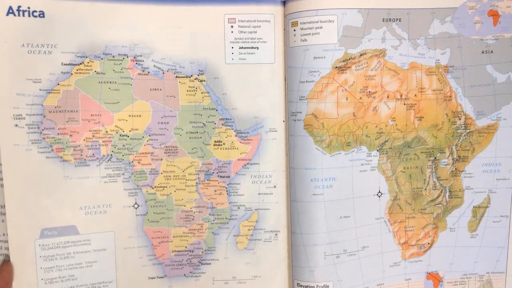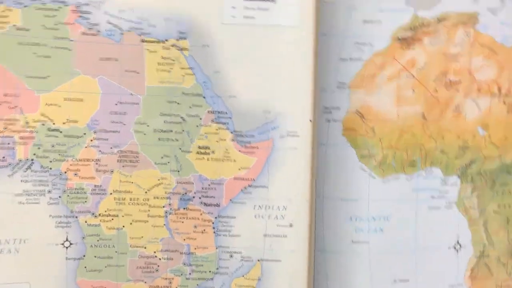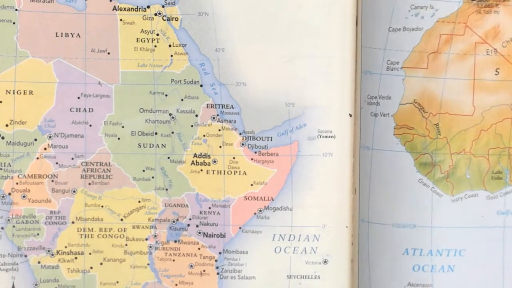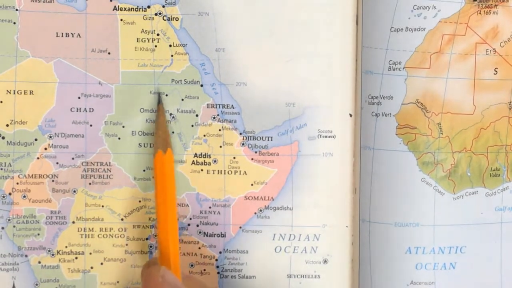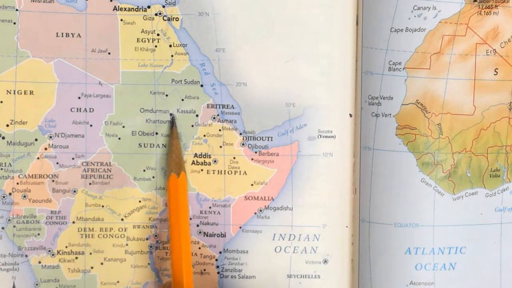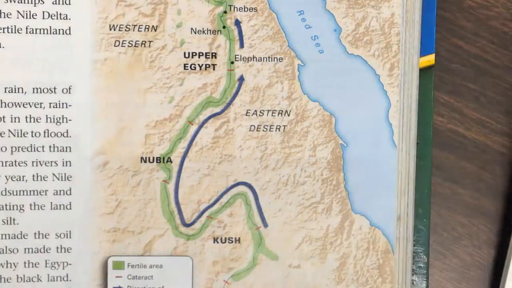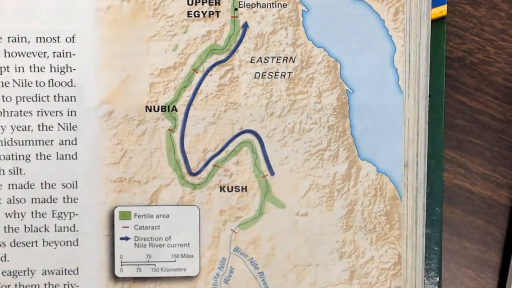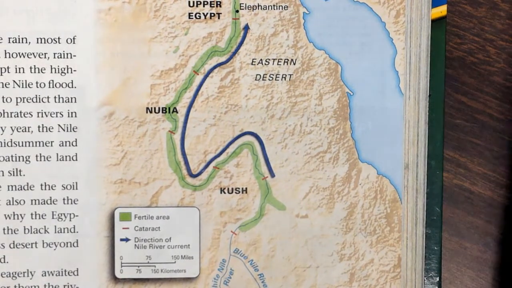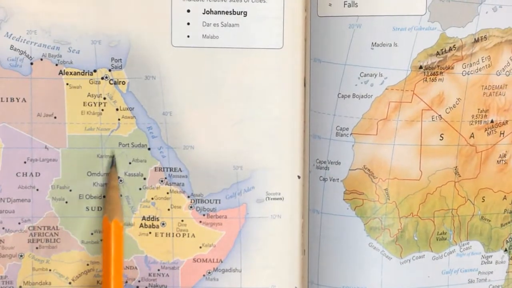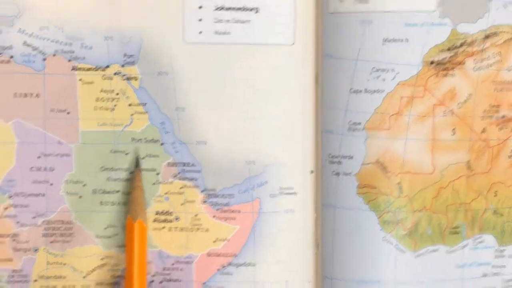There's, oops, let me zoom in for you. There's the same curve of the river. And there's the two cities. So let's check it again. So Kush is there, right there in between that curve of that river. So there they are.